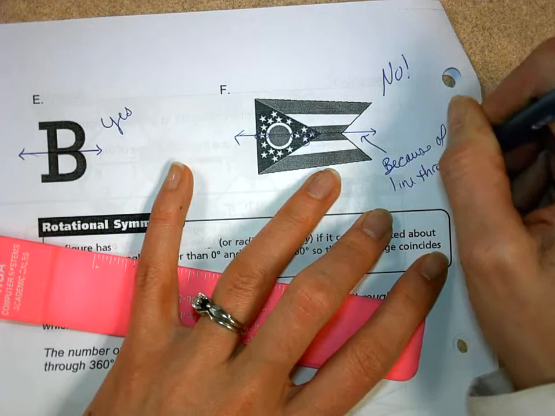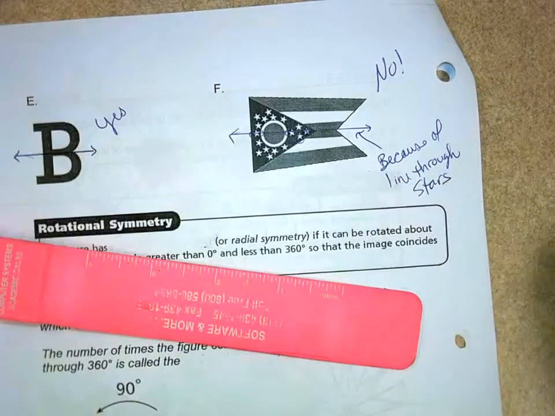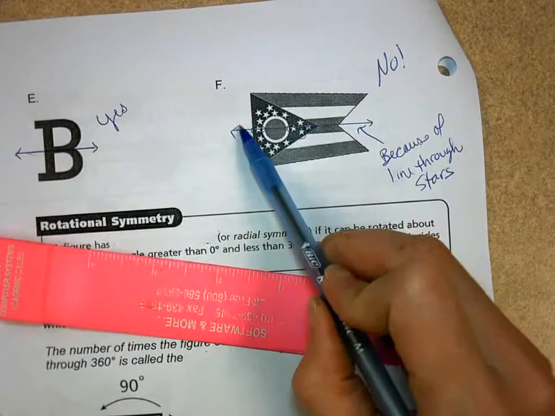Now, if I was not looking at the little detail, it would be a yes. You could very easily see how that flag was formed. But those stars totally ruined it.